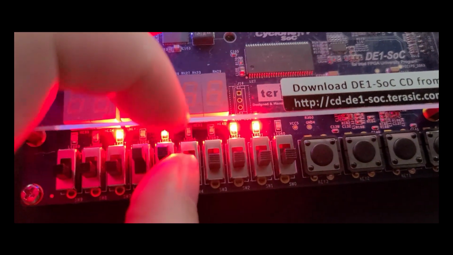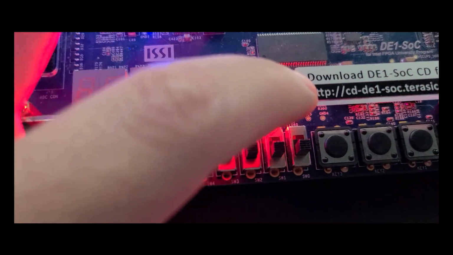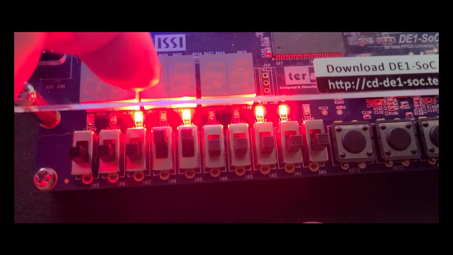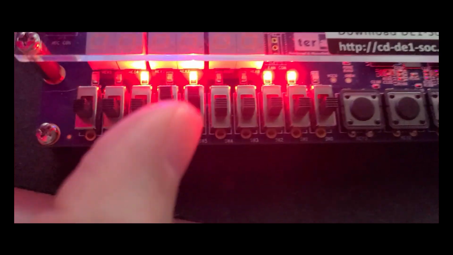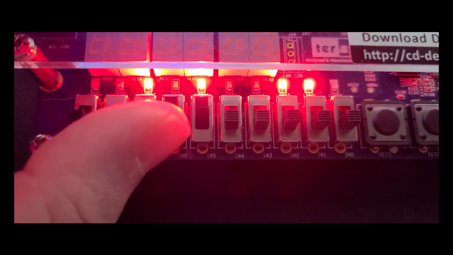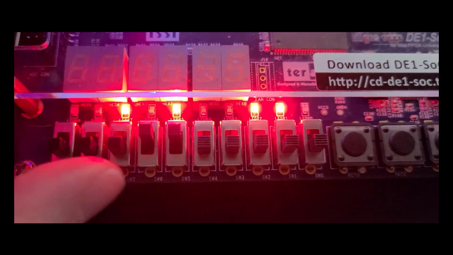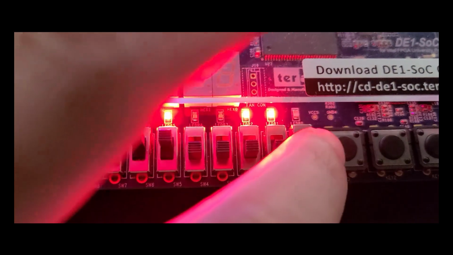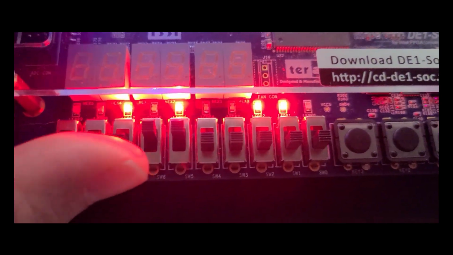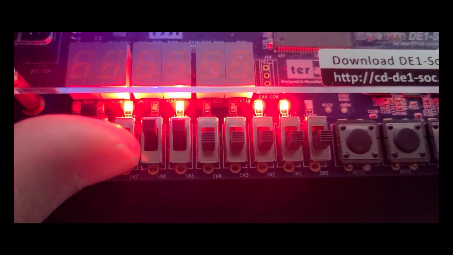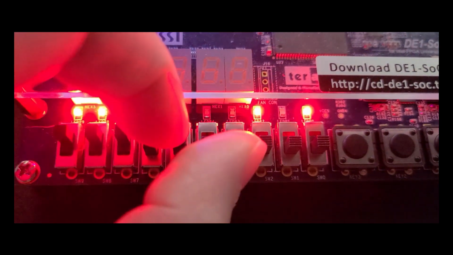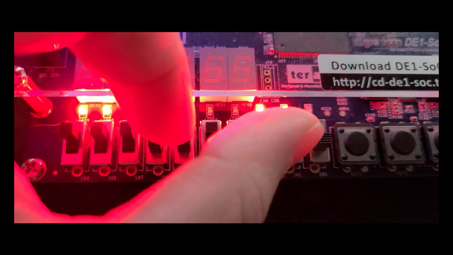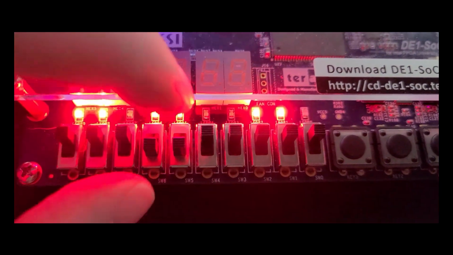And now what I want to do is make this a negative 45-degree phase shift. So what I'm going to do is flip all the switches to be opposite, and then also toggle this switch. So 3 up, 2 down, and then the rest up.